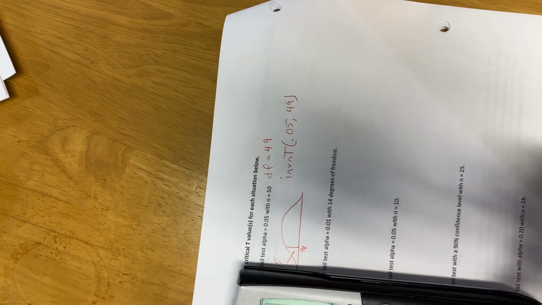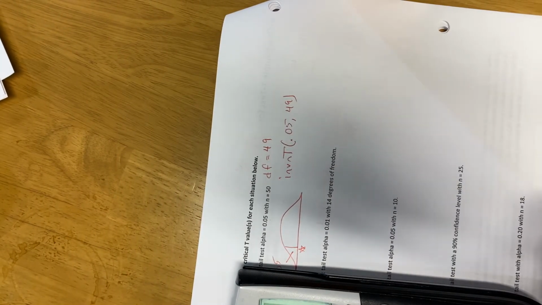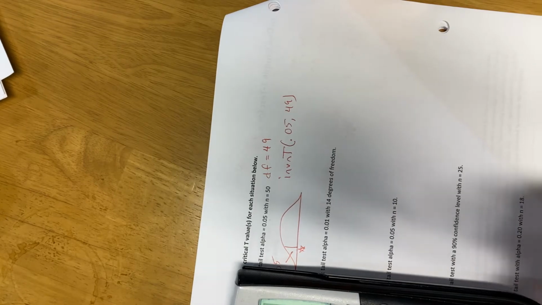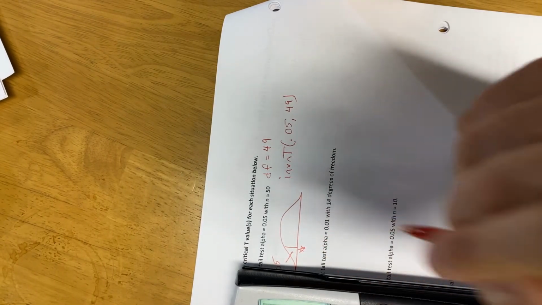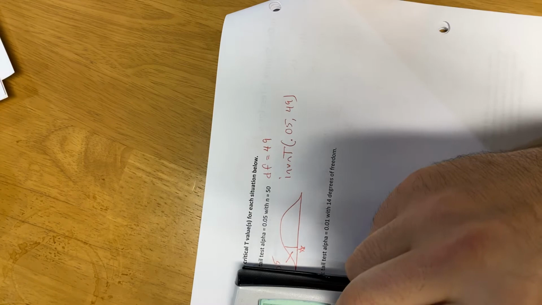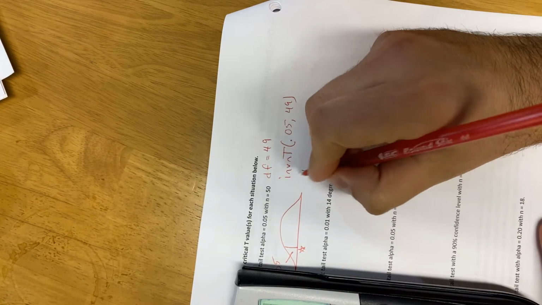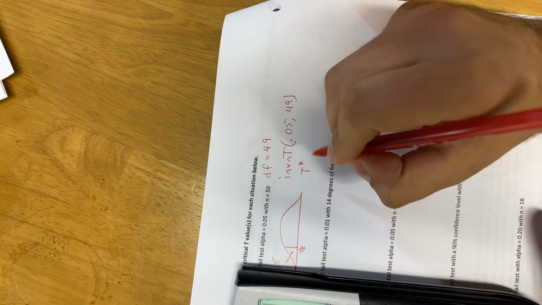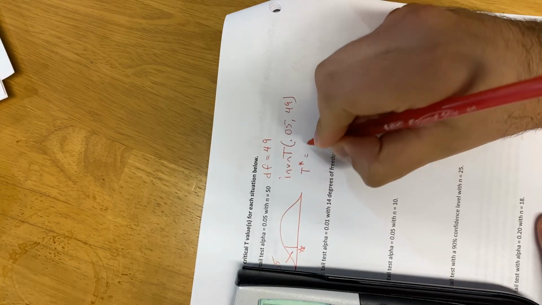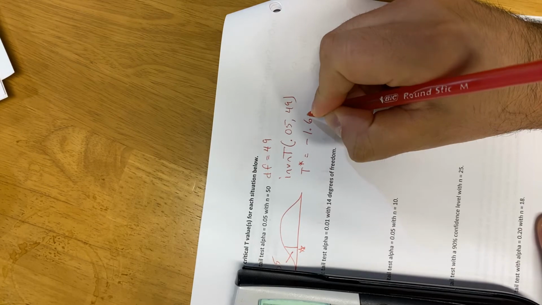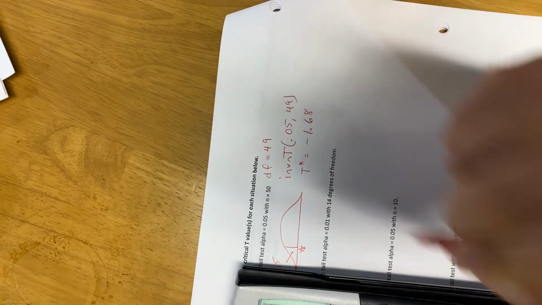Giving us, and what'd you get, Mackenzie? Oh no, close. Negative 1.6765508. You forgot the 8. Always round to the nearest millionth. Well, there we go. Nice.